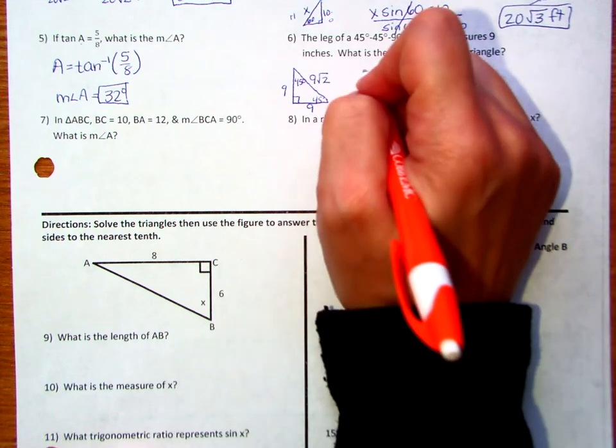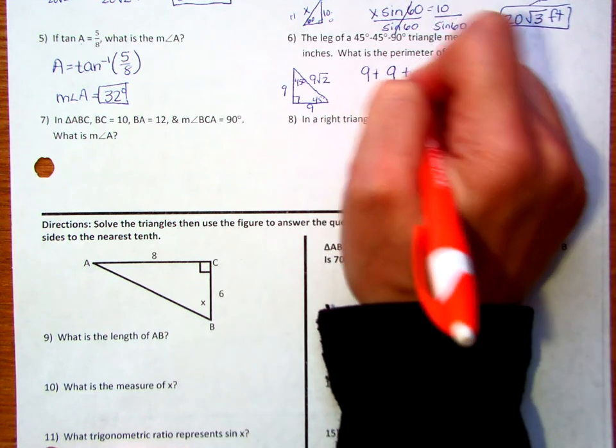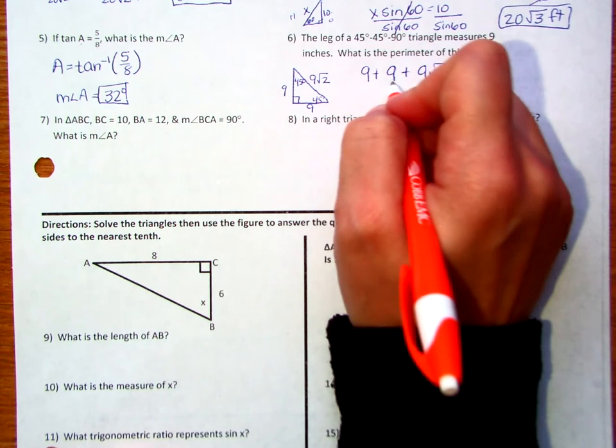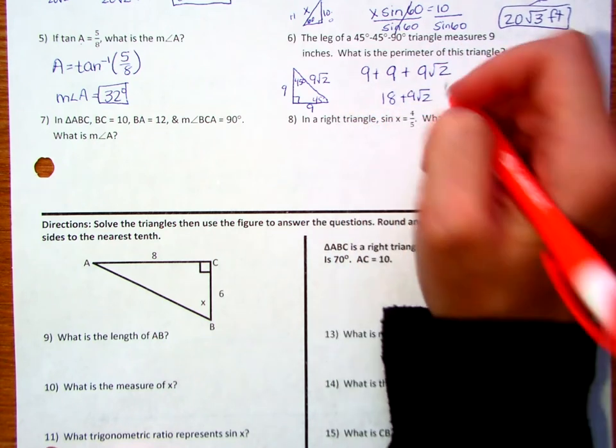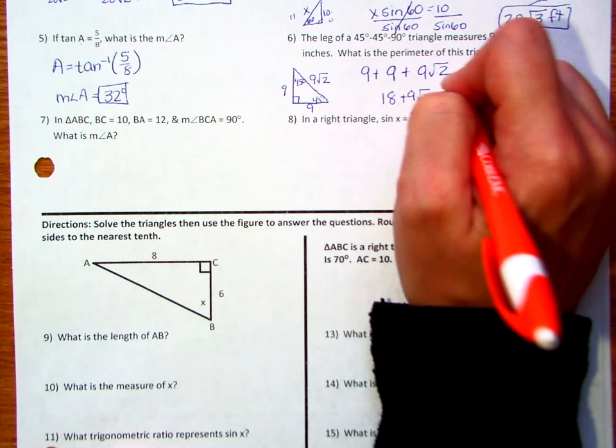So finding the perimeter, we're going to do 9 plus 9 square root of 2. That gives me 18 plus 9 square root of 2. Let's get our unit on there, inches.